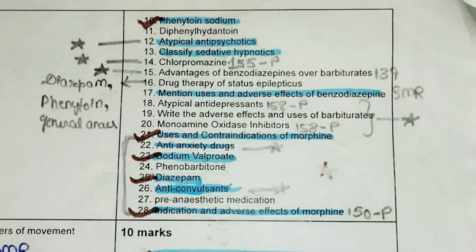18th one, atypical antidepressants. 19th one, write the adverse effects and uses of barbiturates. 20, monoamine oxidase inhibitors. 21, uses and contraindications of morphine. 22, anti-anxiety drugs. 23, sodium valproate. 24, phenobarbital. 25th, diazepam. 26th, anticonvulsants. 27, pre-anesthetic medications. 28, indications and adverse effects of morphine.